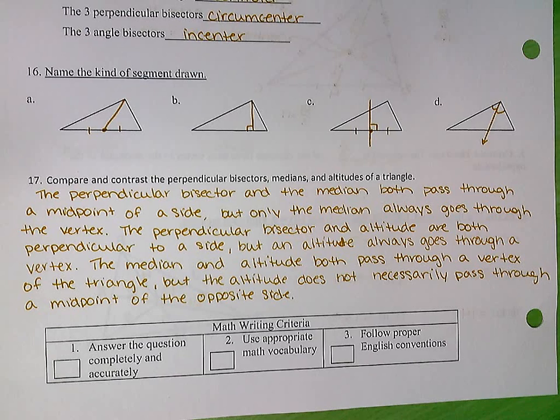Shh. Perpendicular bisectors and medians both pass through the midpoint of a side. Okay, that's how they are the same. Differences: only the median always goes through the vertex or that opposite angle. Your perpendicular bisector does not need to.